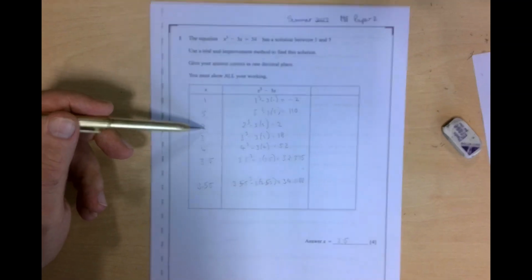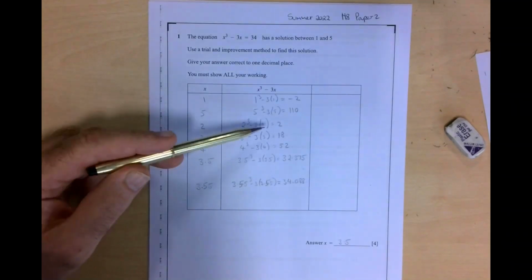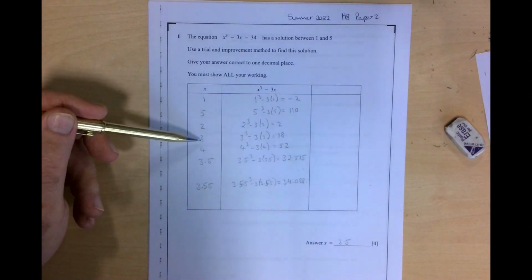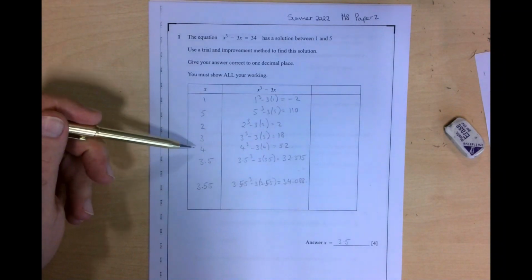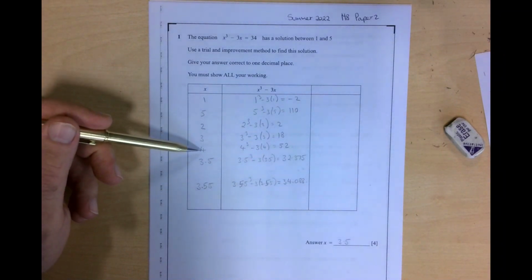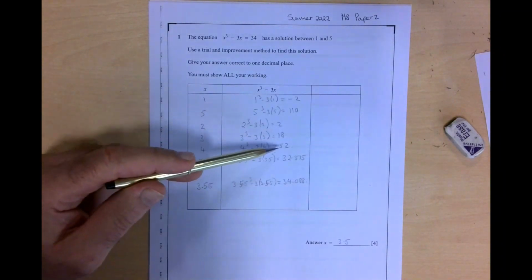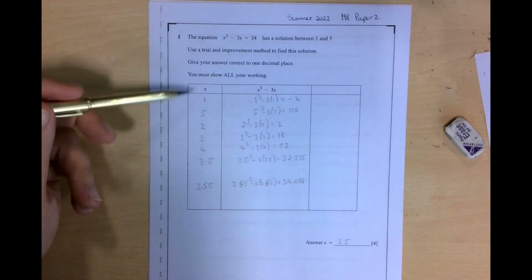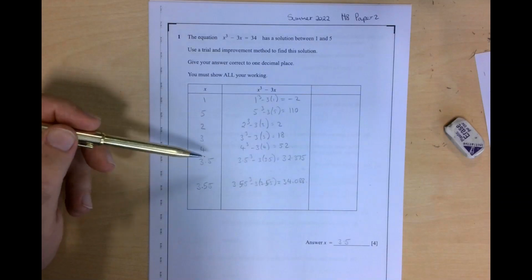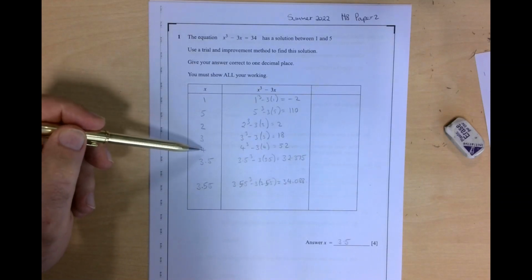So try 2: 2 cubed take away 3 twos is 2, too small. 3 cubed take away 3 threes is 18, still too small. And then we put in 4: 4 cubed take away 3 fours is 52. So we now know the answer is between 3 and 4. We want to give it to 1 decimal place, so we put in 3.5.